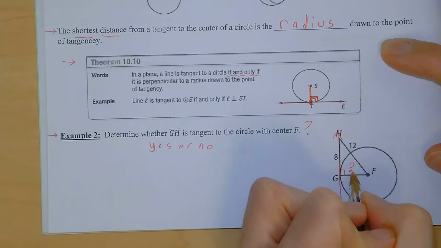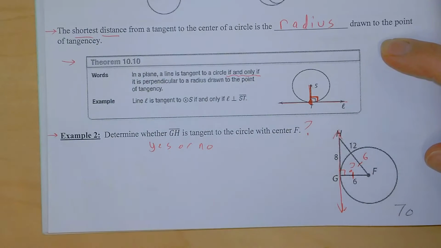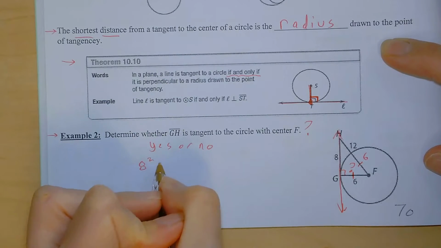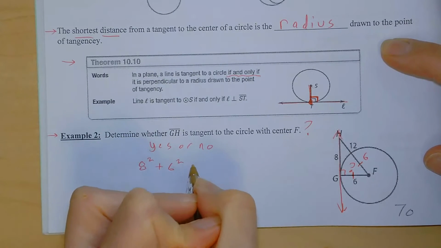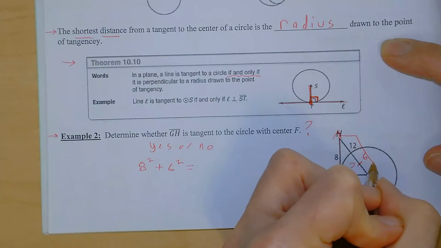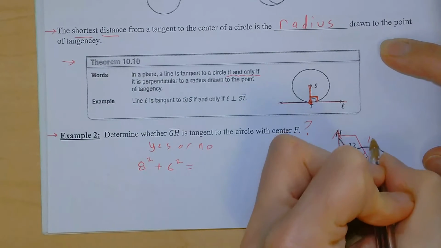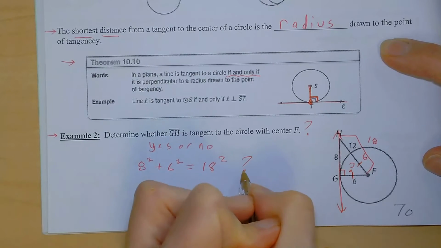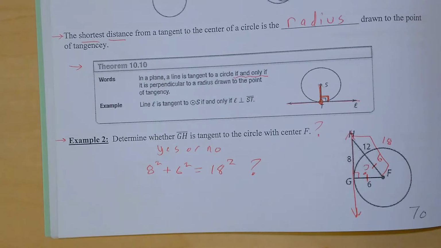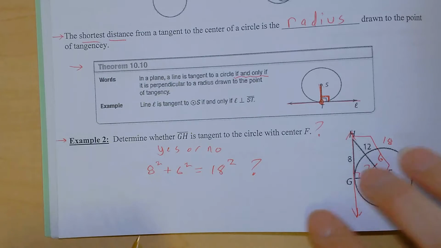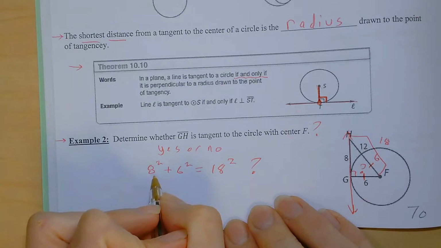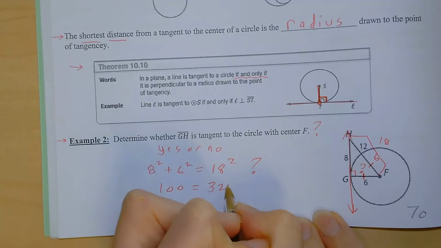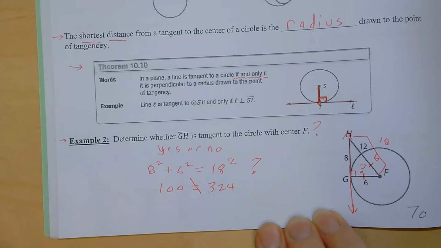Keep in mind the radii of a circle are congruent, so that will be 6. And I'm going to set up, does 8 squared plus 6 squared equal, and keep in mind this entire hypotenuse would be 18 if we add those together, 18 squared? That's a question mark. We don't know if it does or doesn't. So we're going to add that up and see if it works. This is going to be 64 plus 36 is 100. Does that equal 324, which is 18 squared? And that is a no.